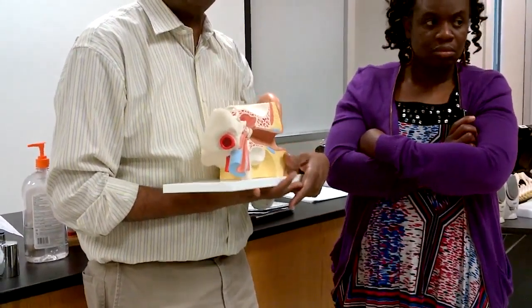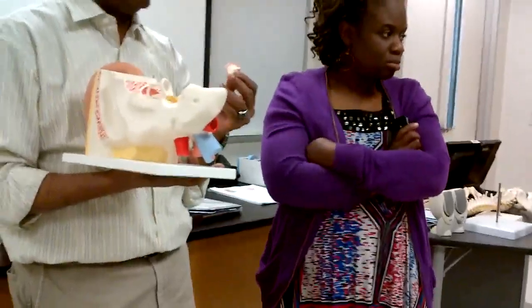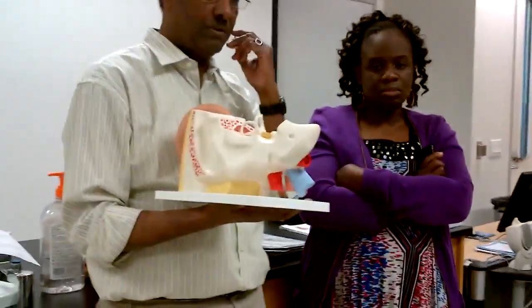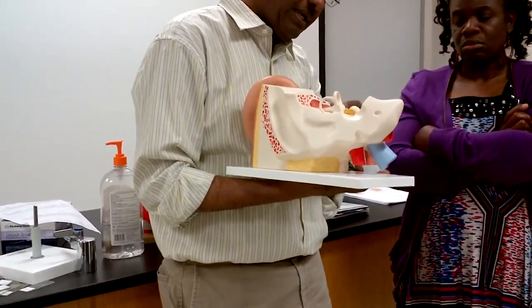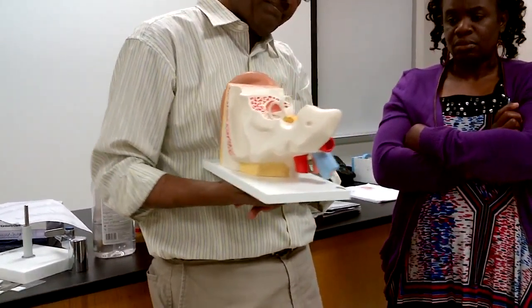And the third one, we don't have here because this is not the full model. The one I brought is the other one. I doubt they are going to label each one and ask you, but they are one after the other. They are missing here because it's broken, but the last one is the stapes.